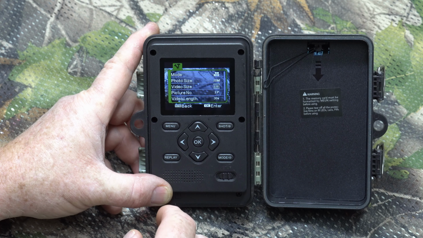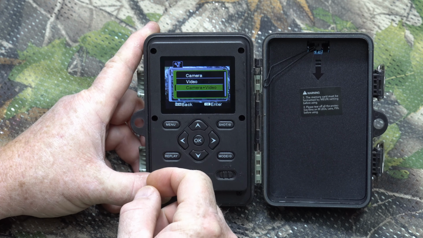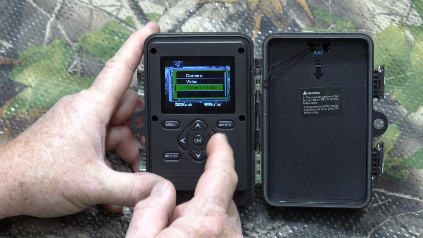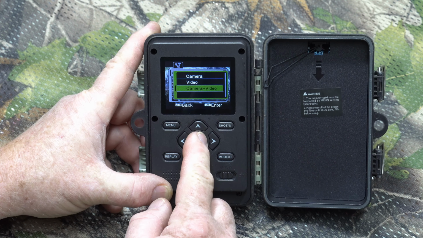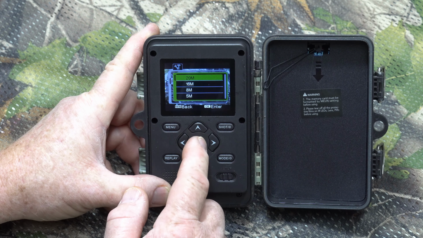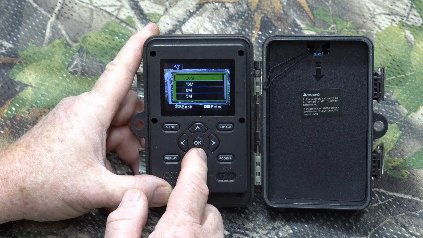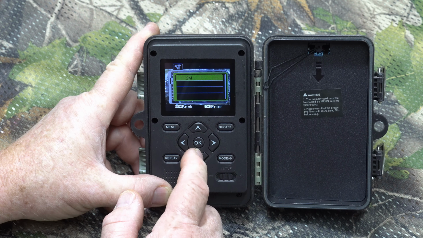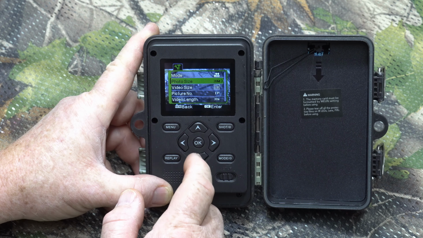Alright, so first up is the mode. On mode you have the choice between camera, video, and camera and video. I like to use camera and video. Photo size, you have the option between 20, 16, 8, 5, and 2 megapixels. I like 20 megapixels, so I'll keep that there.